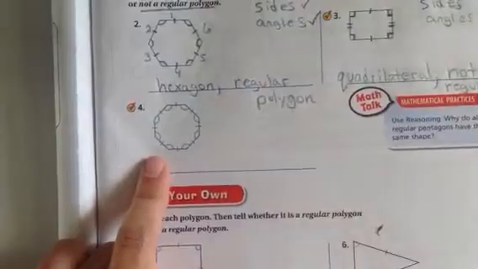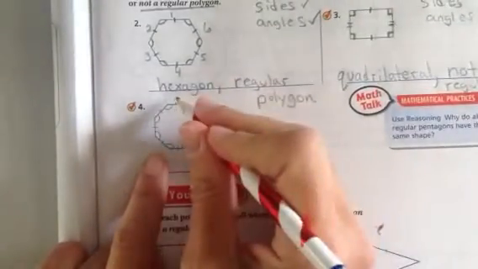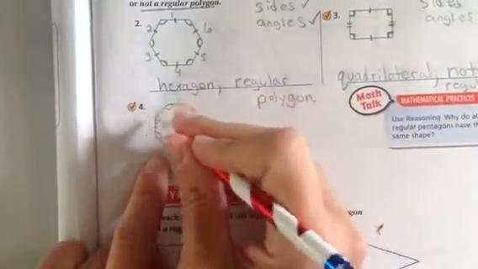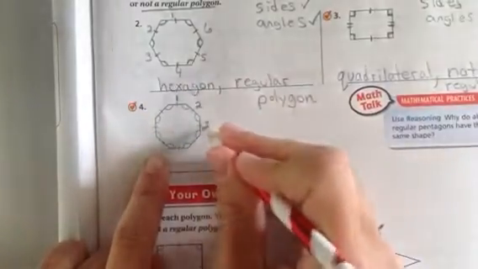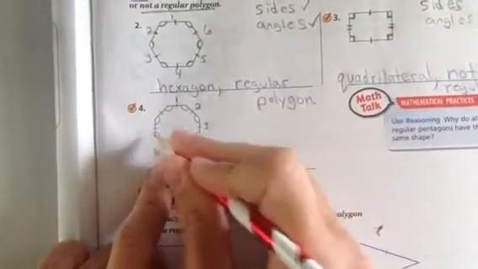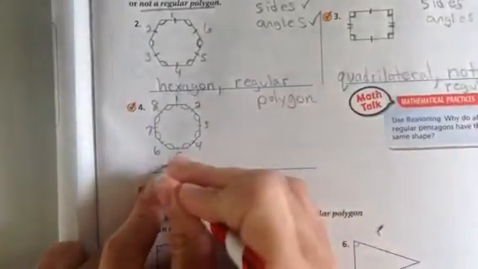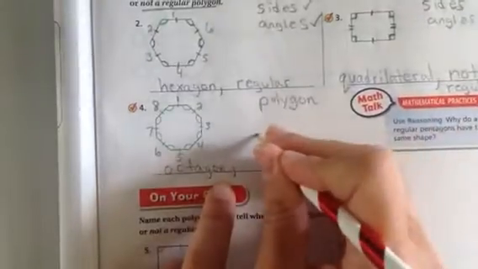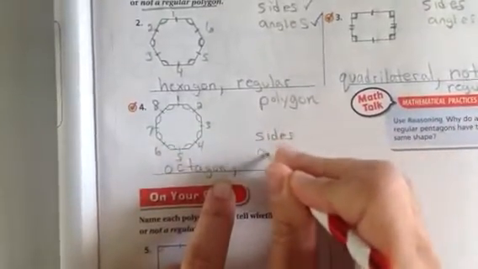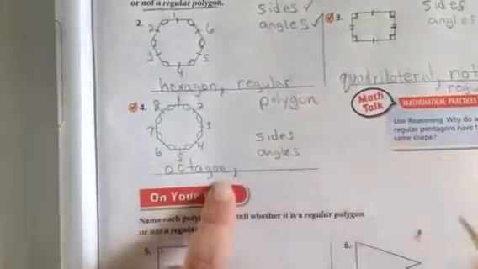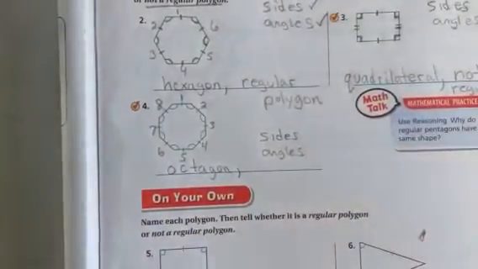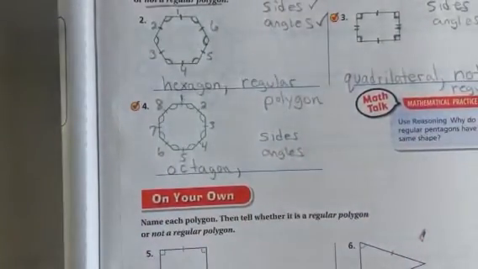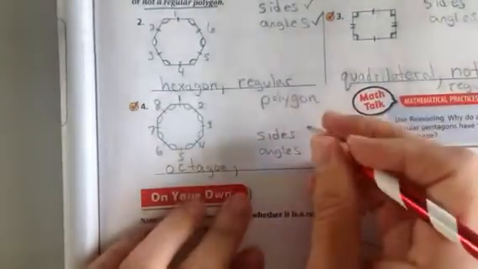Okay, and let's try one more. Oh, this one looks like a stop sign. Let's count the sides to name it first. I'll number it 1, 2, 3, 4, 5, 6, 7, 8, which is an octagon. And then we need to decide. We need to look at our sides and our angles and decide if they are both the same, then it is a regular polygon, and if not, then it is not a regular polygon.